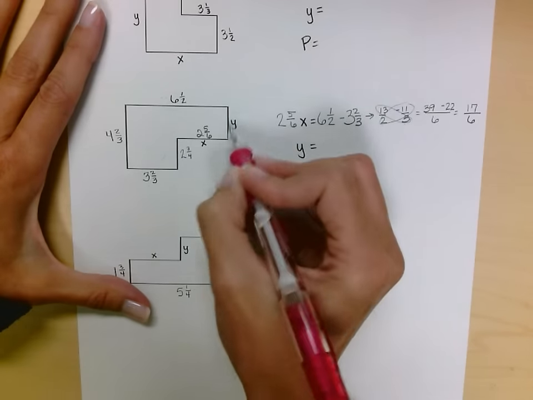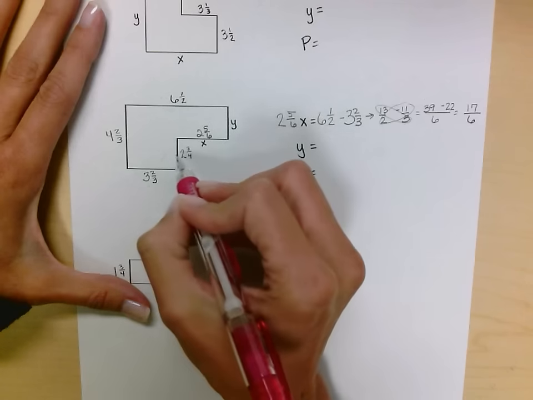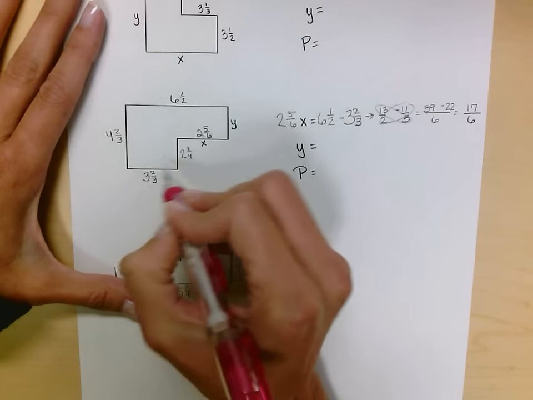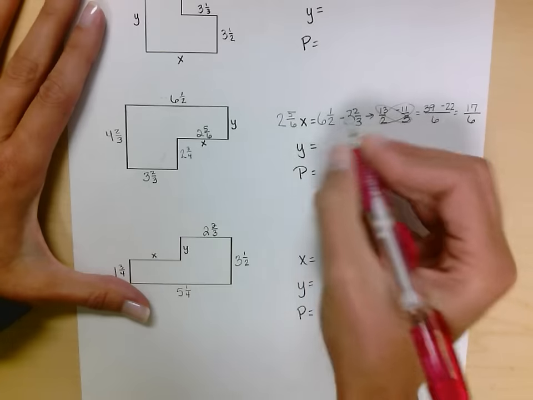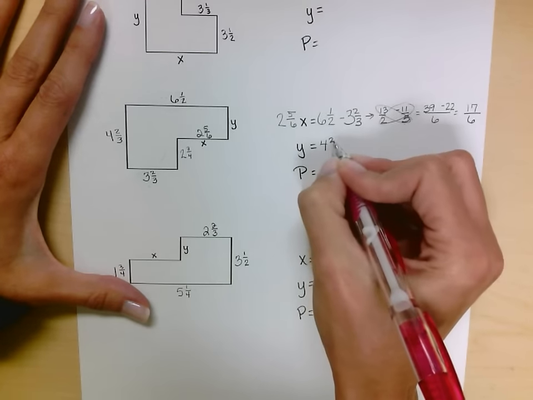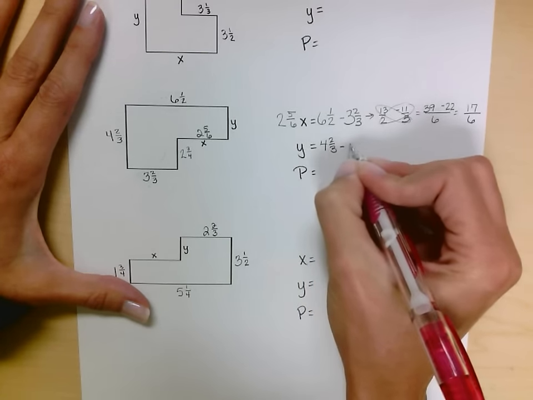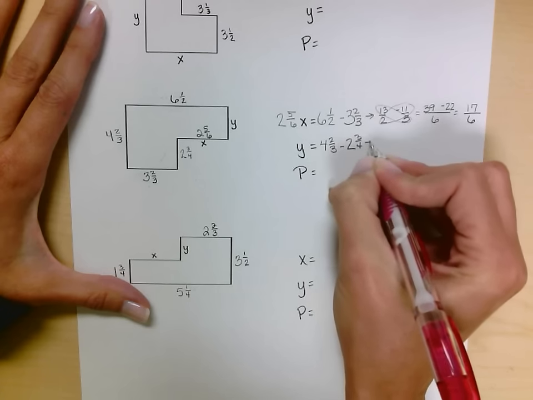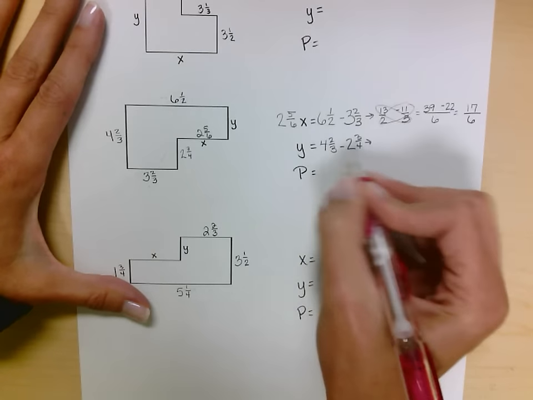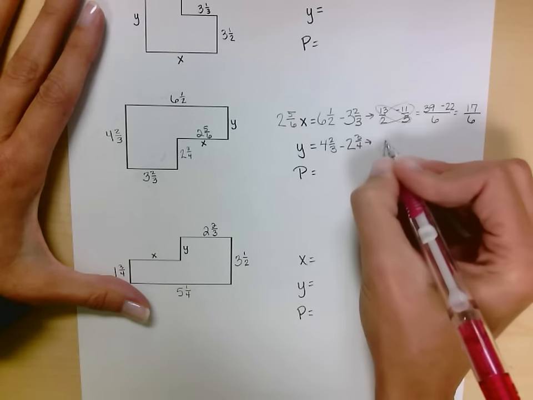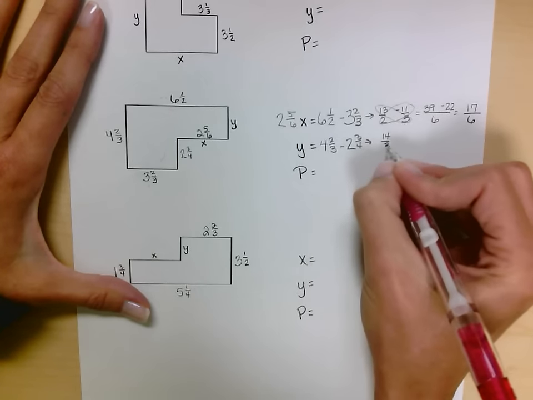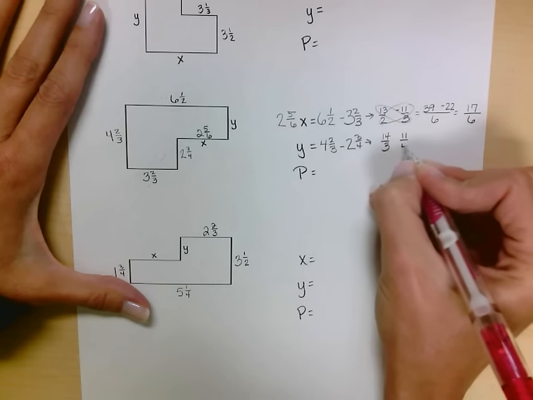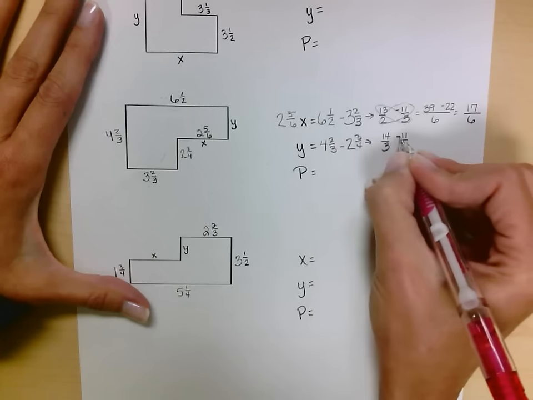Now to find y, which is our vertical side, we look at our other two vertical pieces. We take the big piece minus the smaller piece. So 4 2/3 minus 2 3/4. Change these to improper. We have 14/3, 11/4, and I'm going to bring this minus sign right up here with my 11.